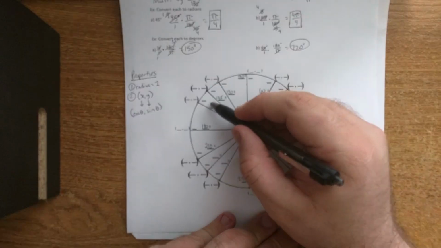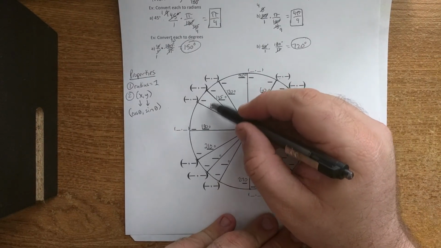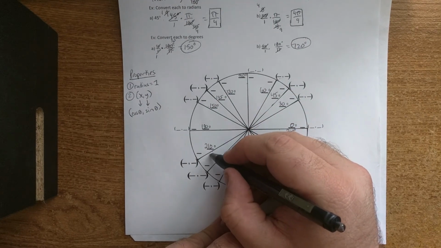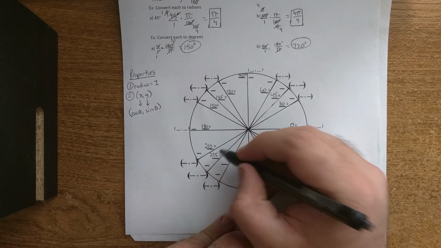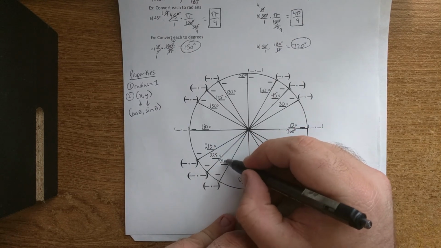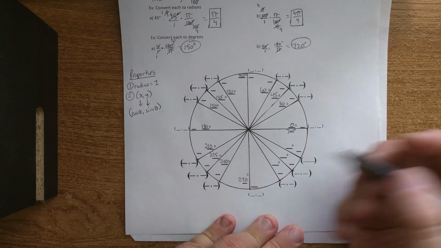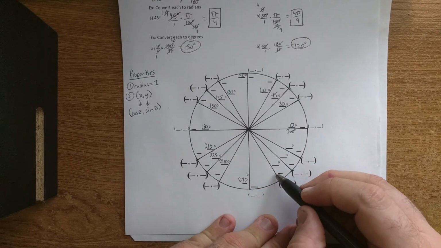Now every one of these smaller ones is 15 degrees wide. So to get from this to this, I'm going to go another 15. 210 plus 15 is 225. Another 15 will give me 240 right here. And the big one's going to be 30 degrees. And indeed, 240 plus 30 is 270. Another 30 degrees will get me here.